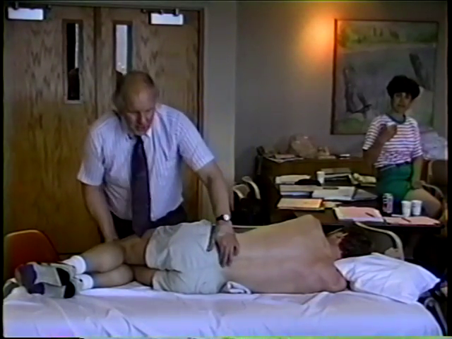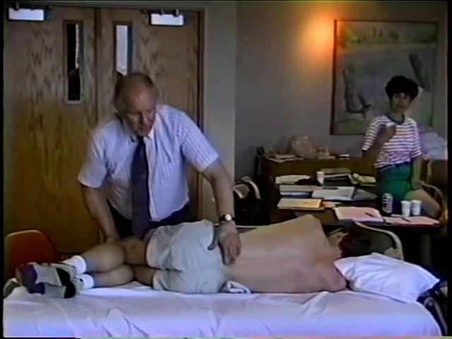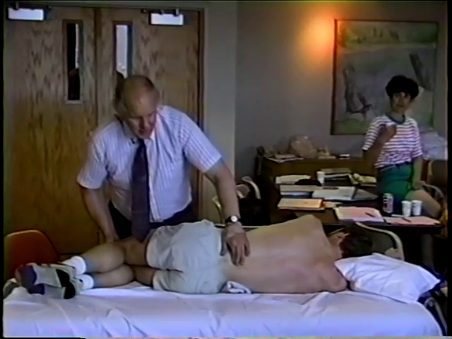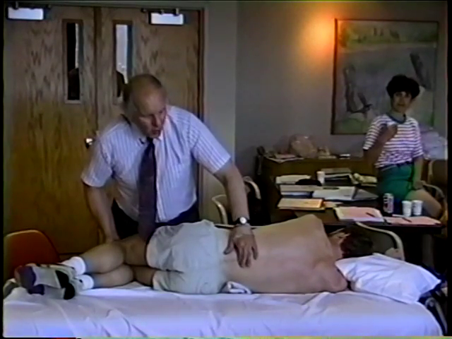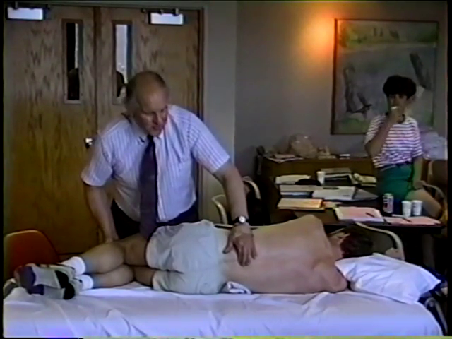So I'm just going to go up here and see whether I can feel, right off the bat, any movement that seems to be excessive or stiff. I look up here and this feels a little stiffer.